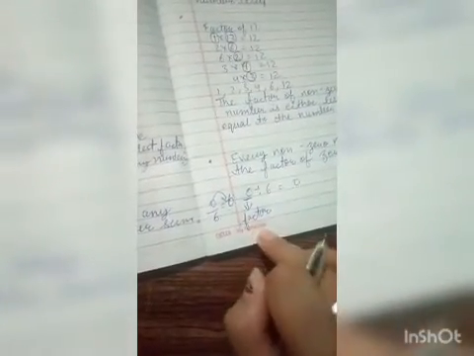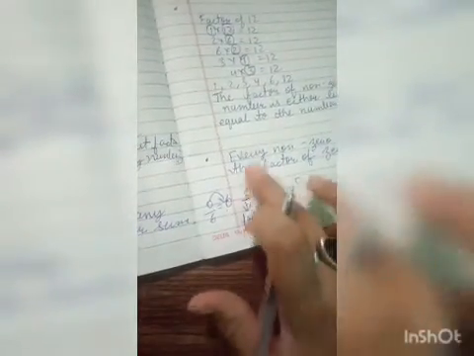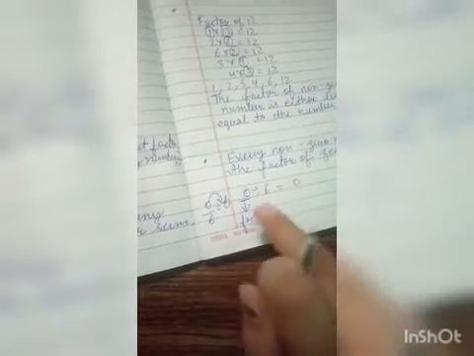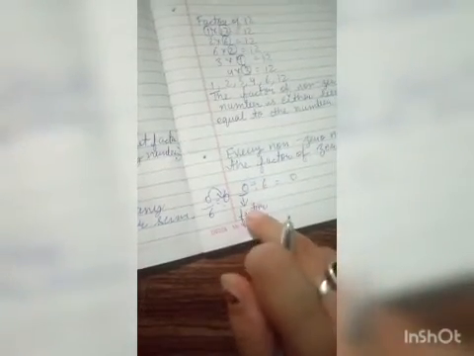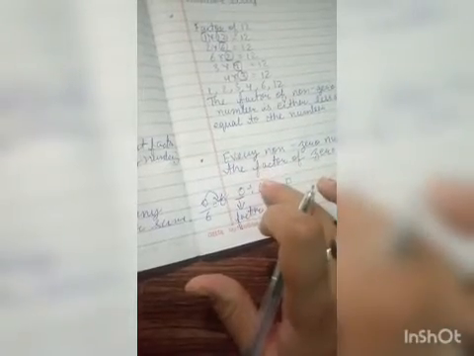0 is a factor of every 0, so our answer will also be 0. So if any number has factor 0, then every non-zero number is a factor of 0. So these were the properties of factors.